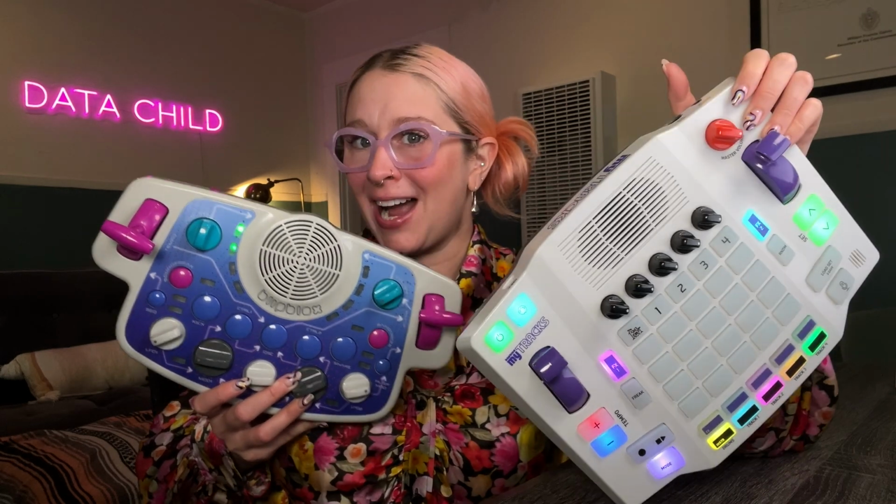Using MIDI to connect the myTRACKS to the Blipblox and make a live performance. First, let's get everything set up.